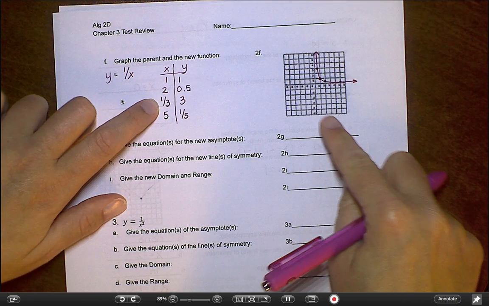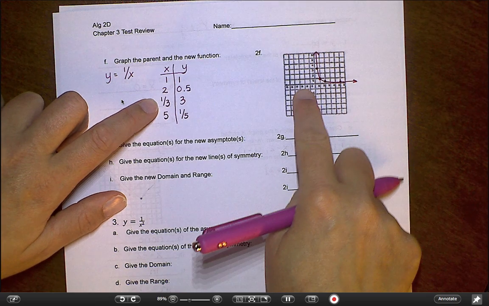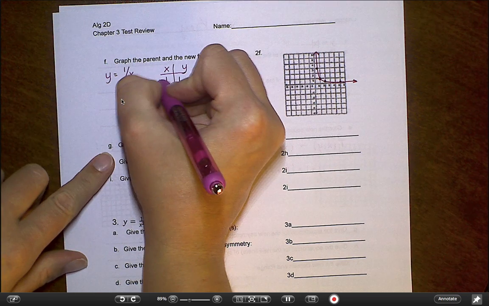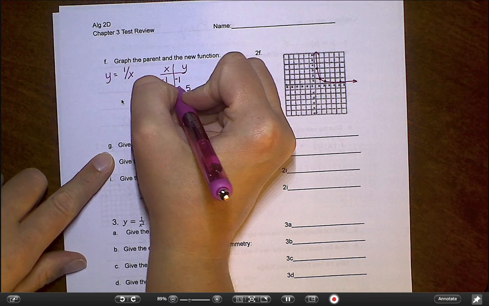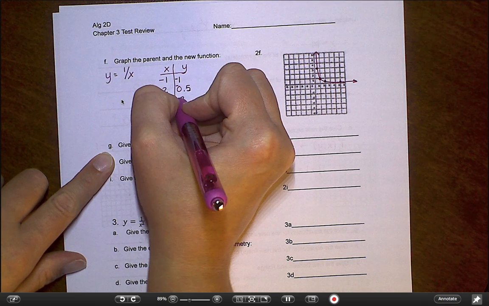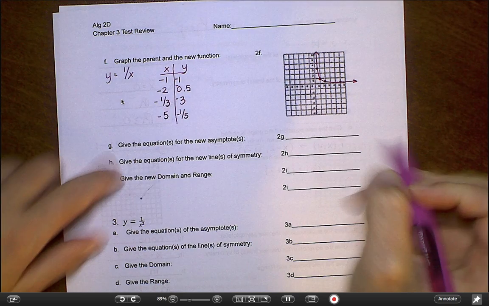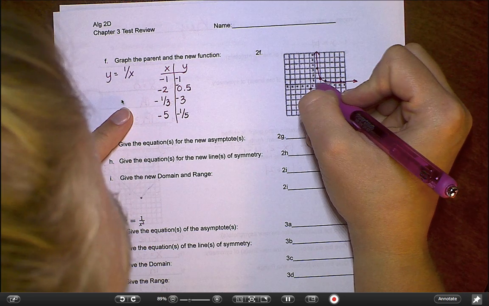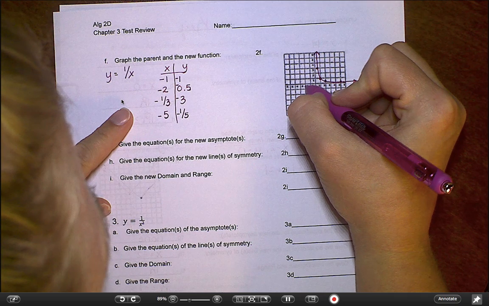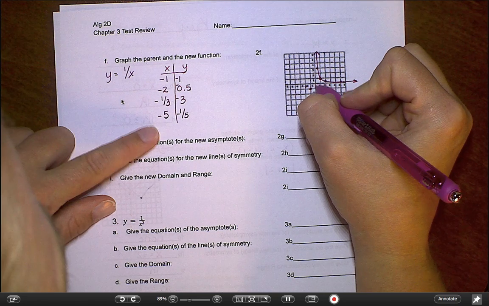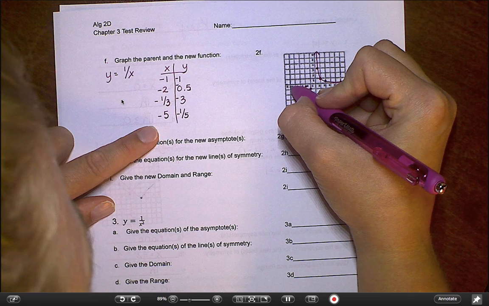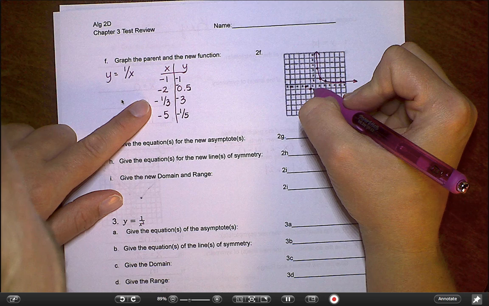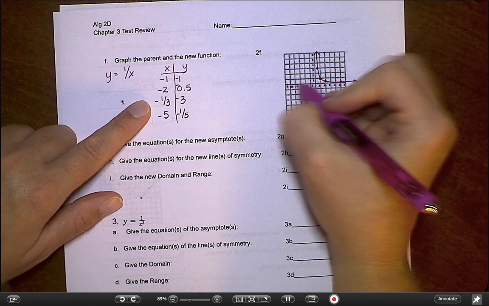And then the thing is, if I plug in negative x values, I'm going to get all the same answers except with negatives on the y's. So if I plug in -1, I'm going to get -1. -2 becomes -0.5, and so on. Okay. So (-1, -1) would be here. (-2, -0.5) would be here. (-5, -1/5) would be here. And (-1/3, -3) would be about here. So there's my other curve. Okay.